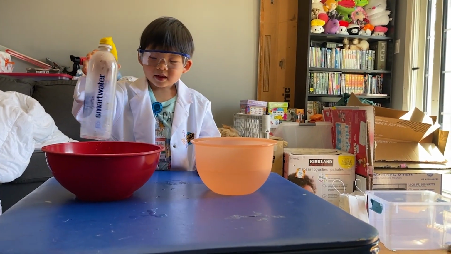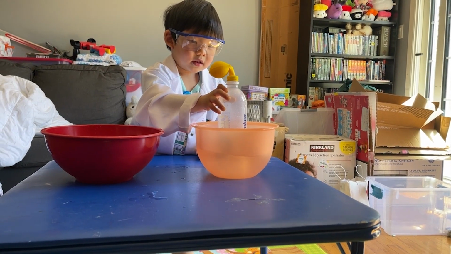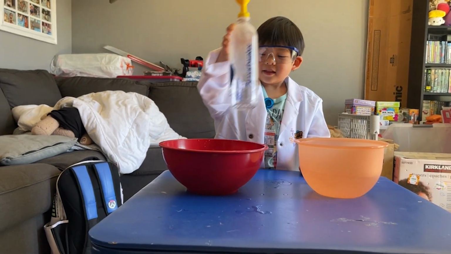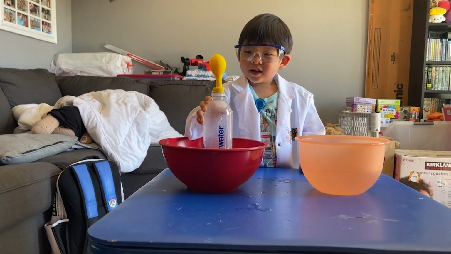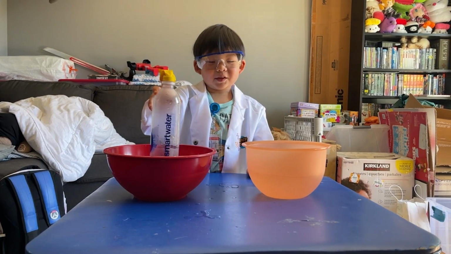Okay. Let's do the hot water again. This is really cool. It's awake. It's awake, and then it's asleep. All right, is there anything... I'm gonna keep doing this.